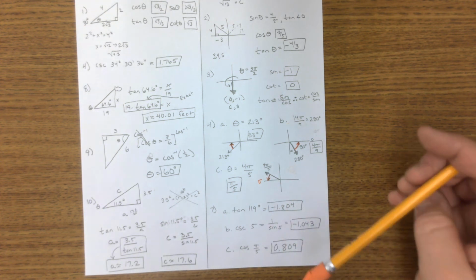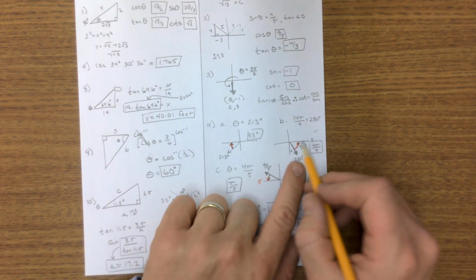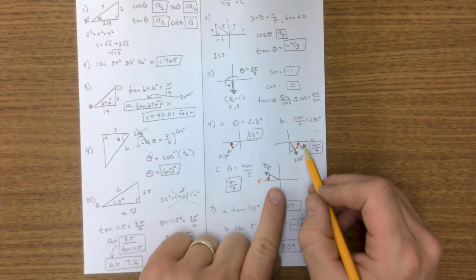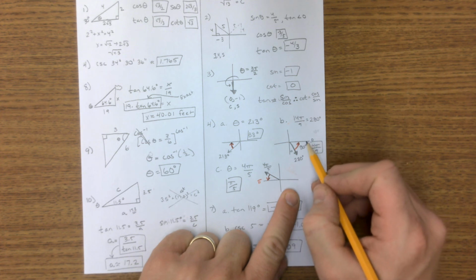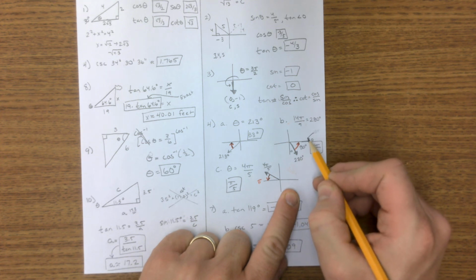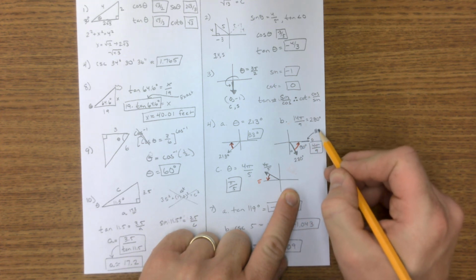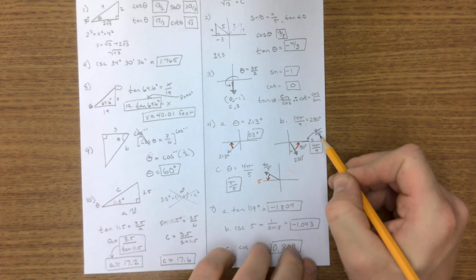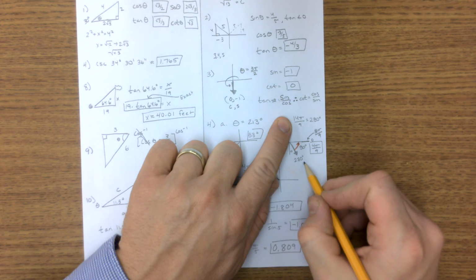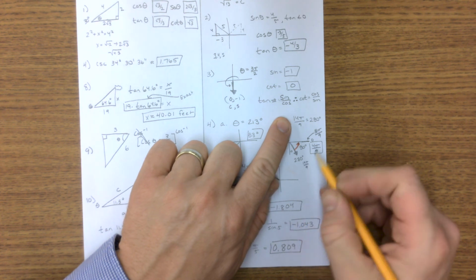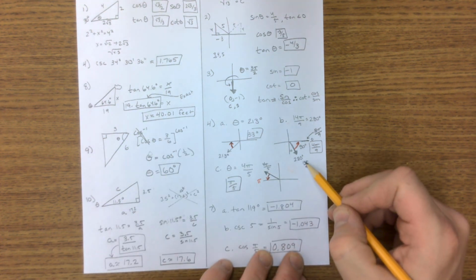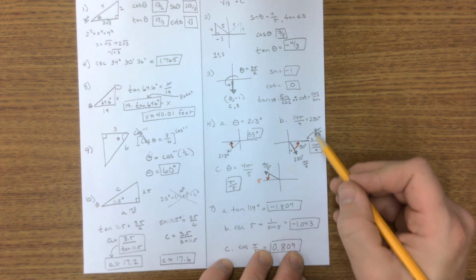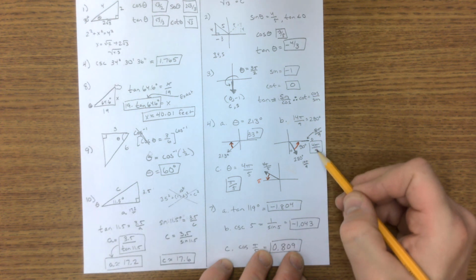And the last one. Let's talk about this one again for a second here. This angle right here is 2π, or 18π/9, right? Because 18 divided by 9 is 2. So I'm already at 14π/9. So how many more do I have to add on to go from 14 up to 18? Well, that's 4 more, 4π/9.